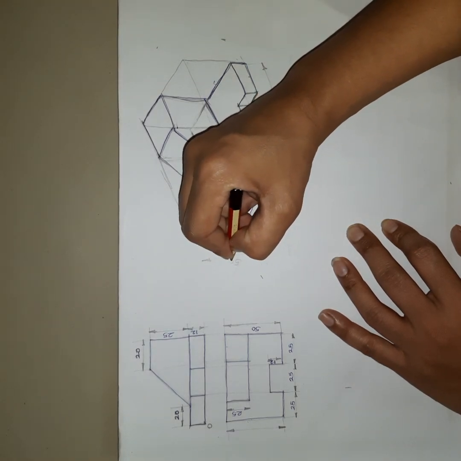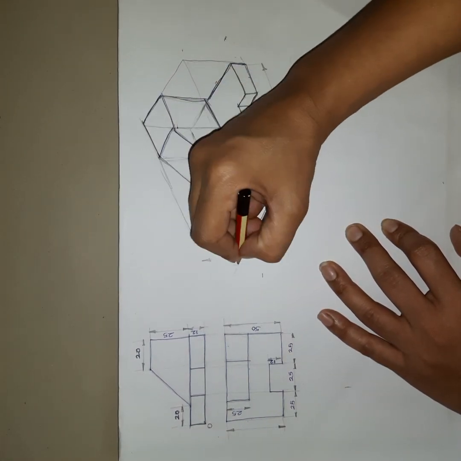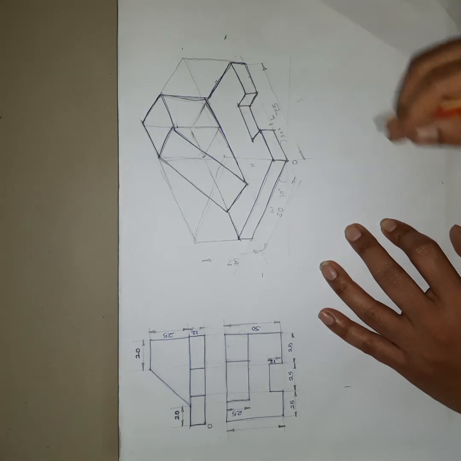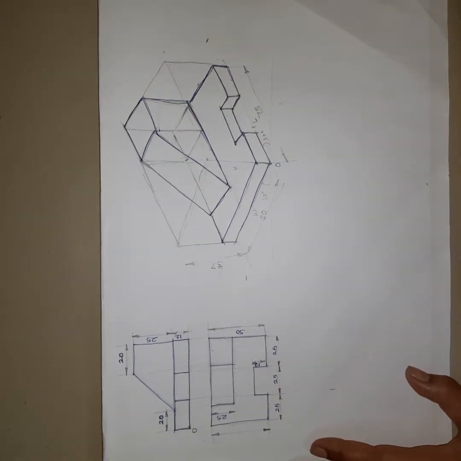It's 50, oh sorry, 37. So this is your complete isometric view. Okay, thank you.